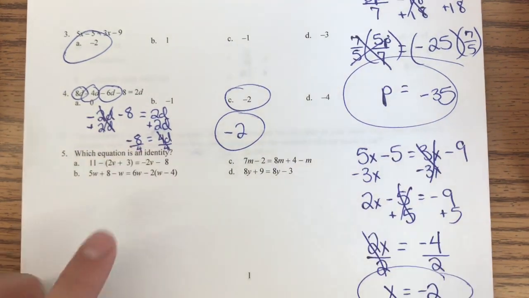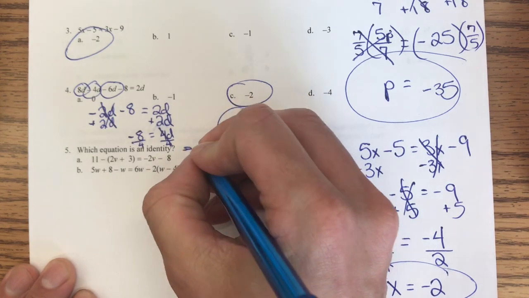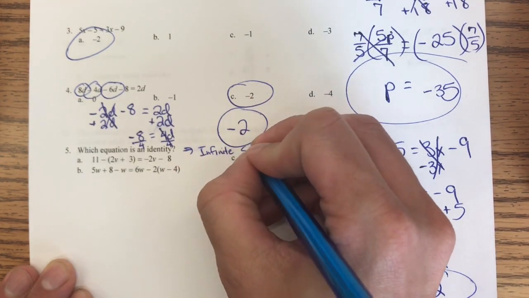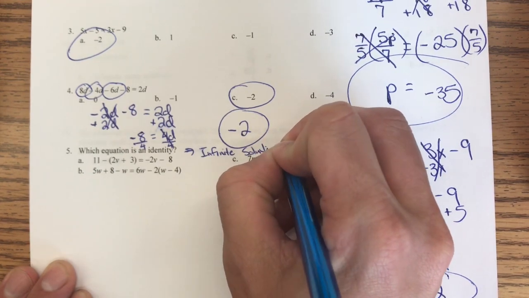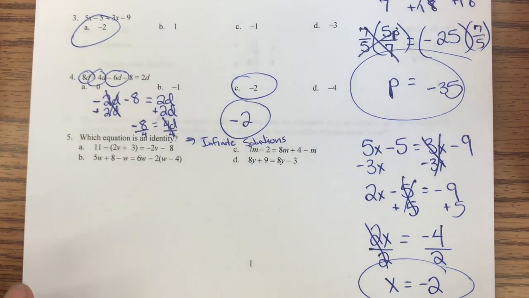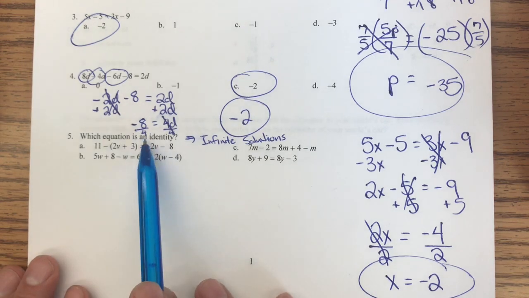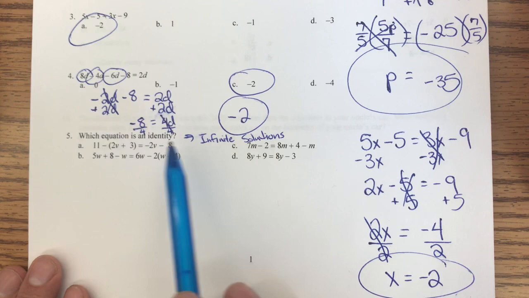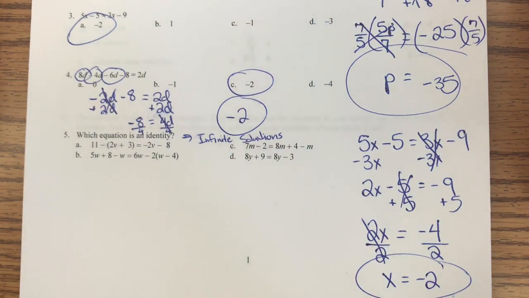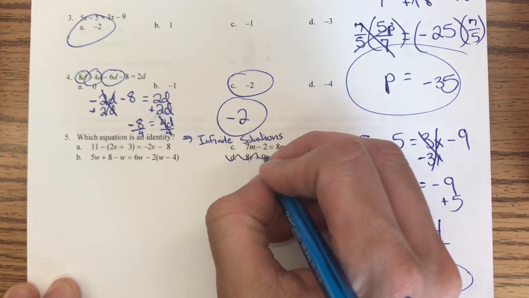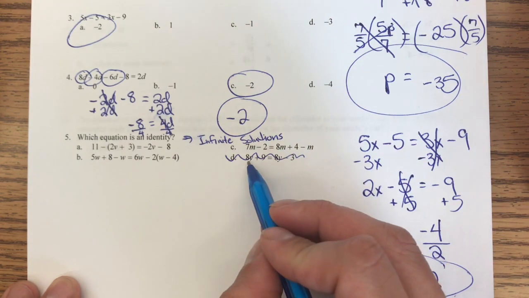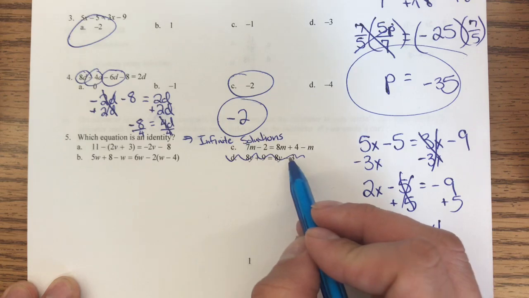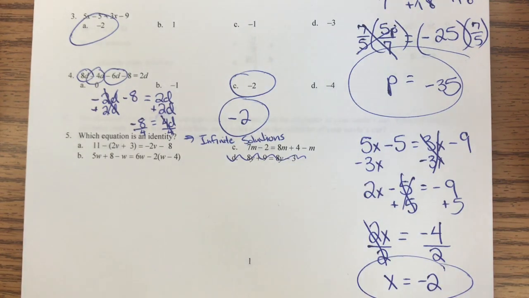Identity is another word for infinite solutions. So in order for something to have infinite solutions, the left side and the right side have to be exactly the same. Now I'm going to look at these, and I'm going to see if I can cleverly pick one that looks like the left side and the right side are exactly the same. I'm going to tell you right now, it's not U. Because although I have 8y on the left and 8y on the right, I'm left with positive 9 on the left and negative 3 on the right, and there's nothing I can do.